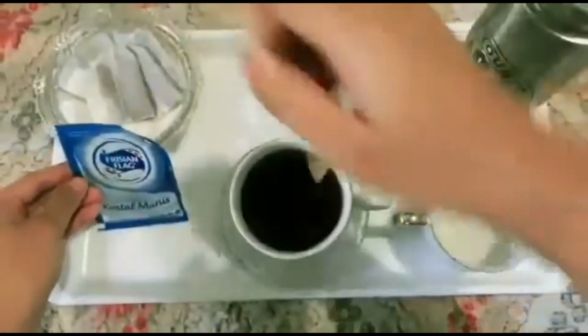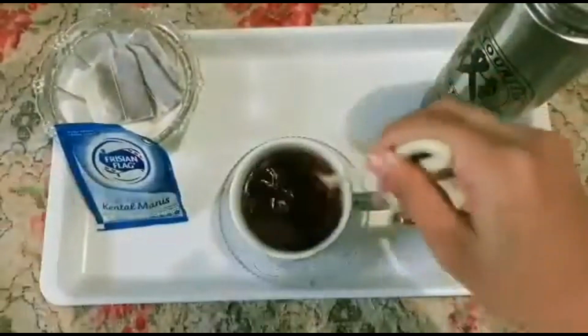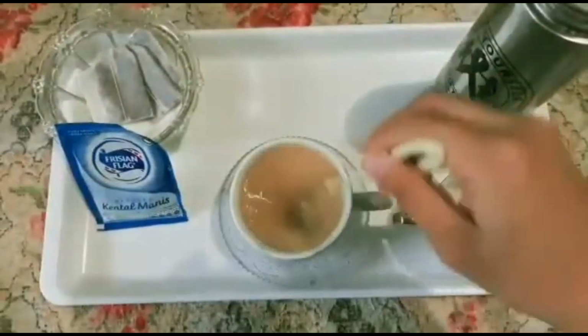Next, stir to perfection. So, I'm done. This is the milk tea.